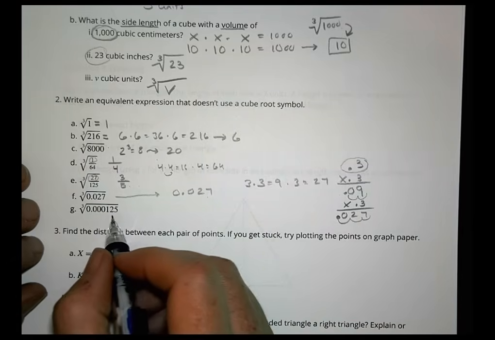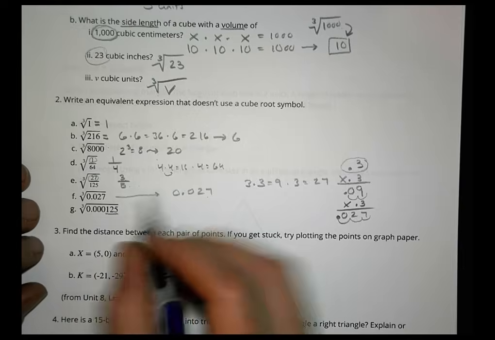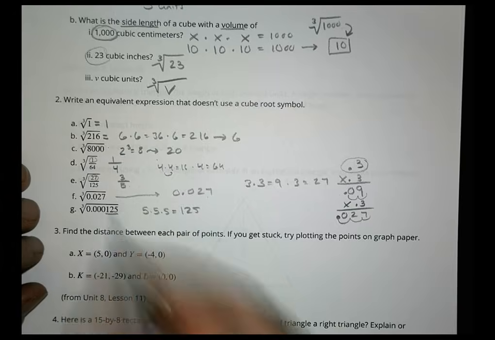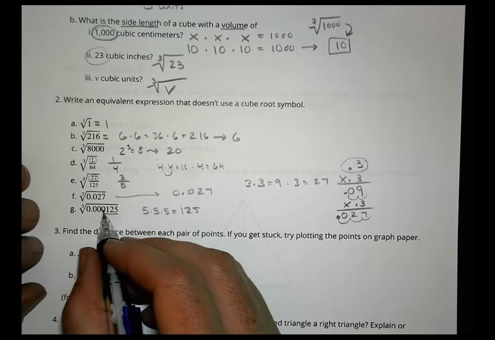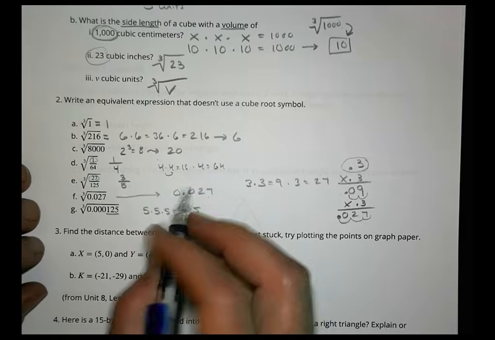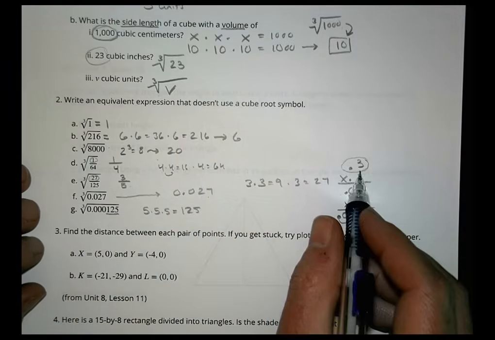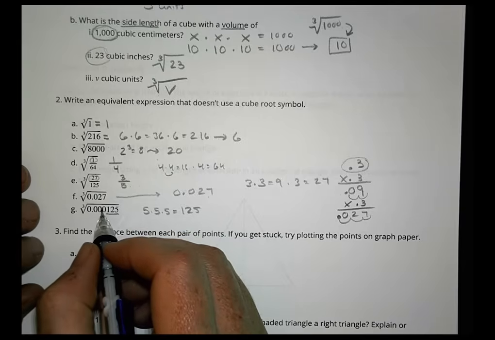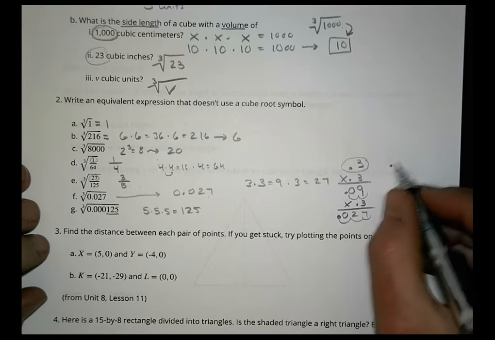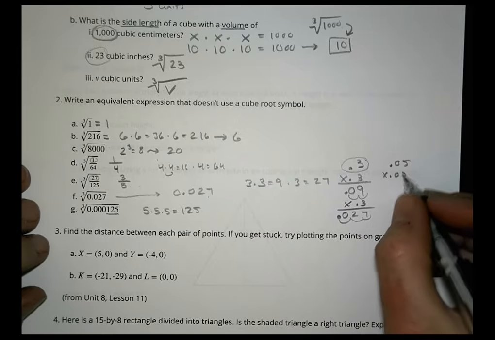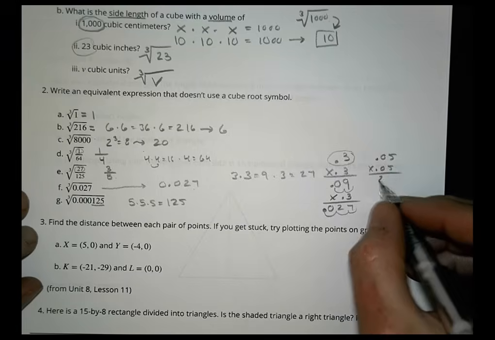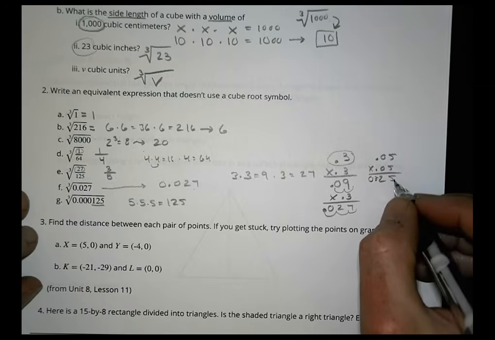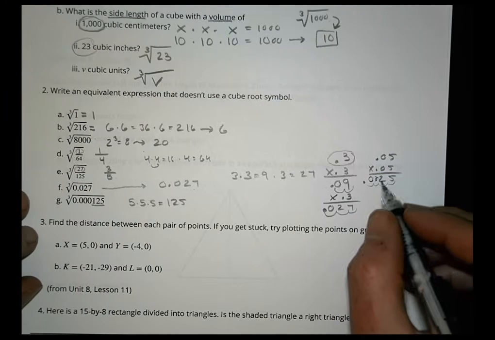I tried the same thing here for the next one, where I see 125. I remember that 5 times 5 times 5 equals 125, but I want to get this to be 0.000125. When I did a 0.3, that only moved the decimal back a couple spots here. I've got to move a little more than just that. So I went ahead and I tried 0.05. 5 times 5 is 25, and then that's all zeros, so I have a 0 and a 0, and I have 4 behind the decimal, so I got 0.0025.